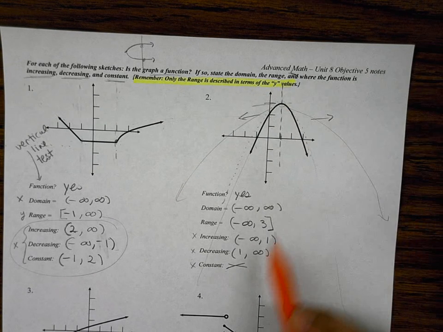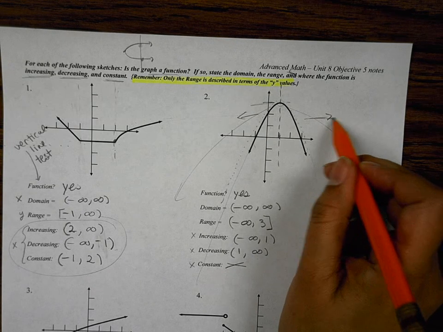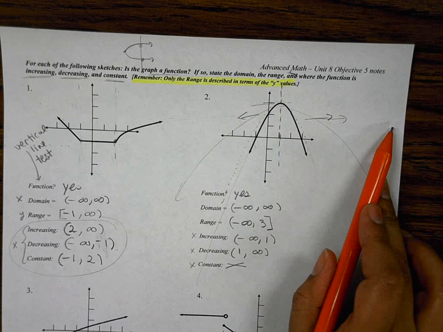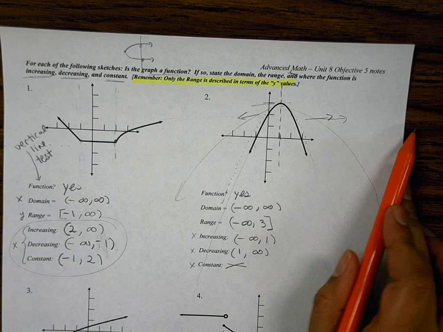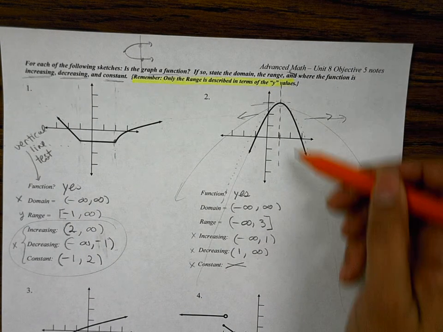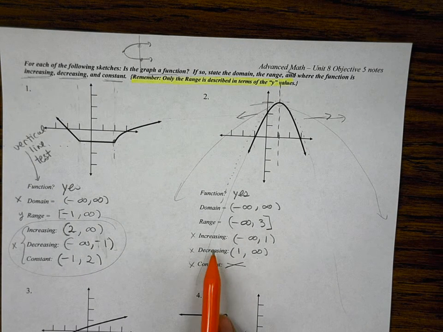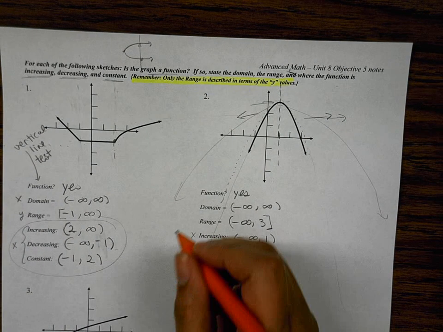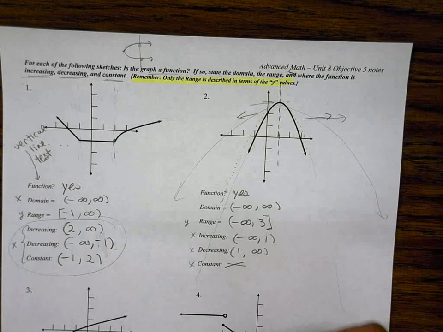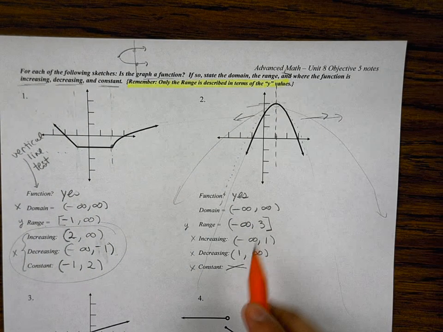Remembering what I said, kids will say, but Mrs. Torres, you're going downward. If you're going downward, why did you put positive infinity? Because my positive infinity is coming from reading the x-axis, and I'm decreasing going off to positive infinity. If you're reading it as negative infinity, you're reading the y-axis, which is not what I'm supposed to be reading for increase, decrease, or constant.